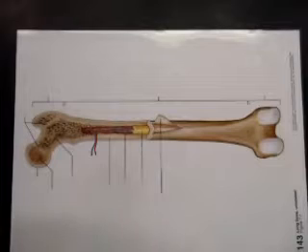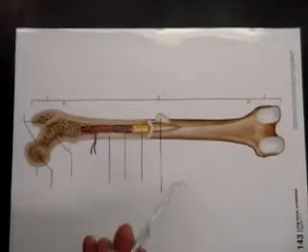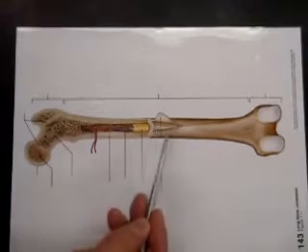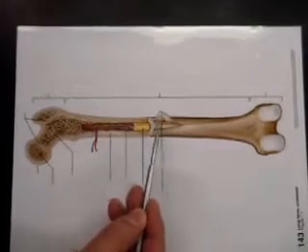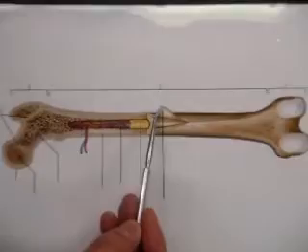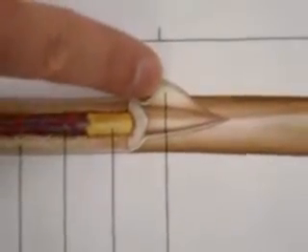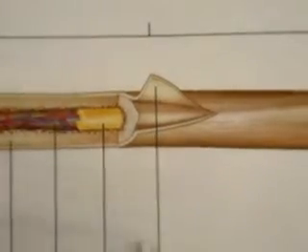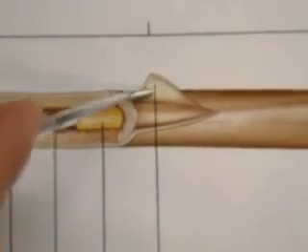Now around all bone is some connective tissue, some tough fibrous connective tissue, and on this bone they have it cut so we can see that. That right there, I'll use my finger, is showing the periosteum. So that's what this line is going to, the periosteum right there.